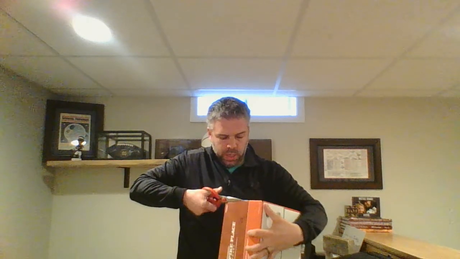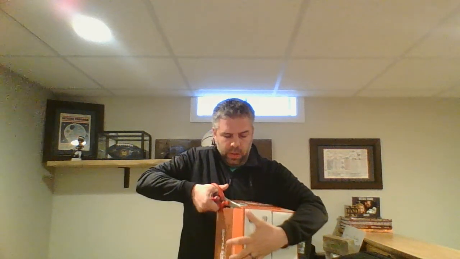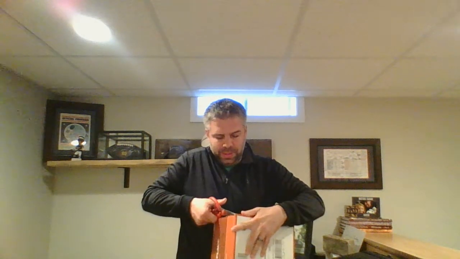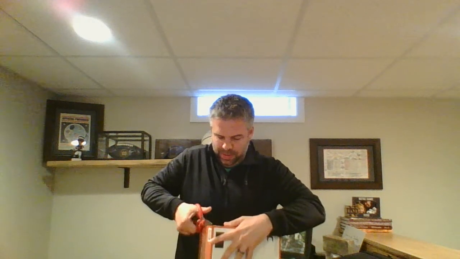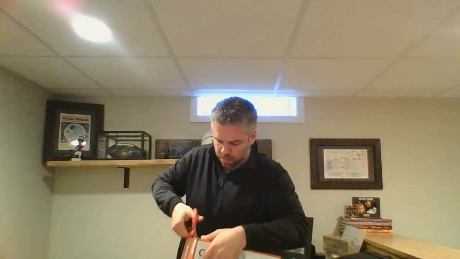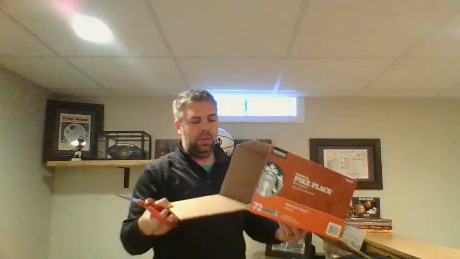So again, as I'm cutting, I'm basically just working on folding down side by side. So as you can see right there, I got the front, so I can just fold it down. Now I'm going to do the same to the back, which is identical. Okay, so there we go. We got the front and the back cut out. You can see right through it there.